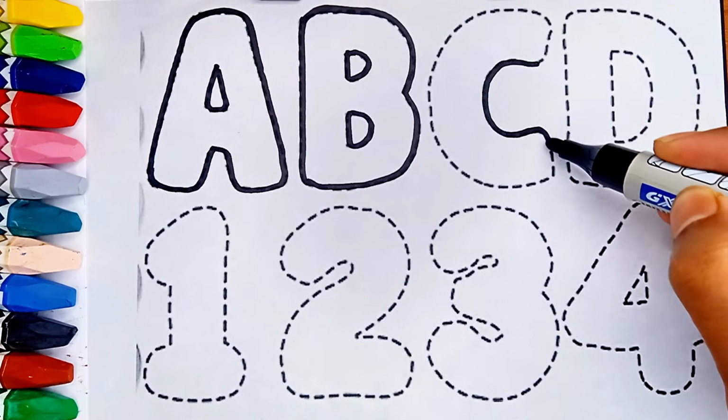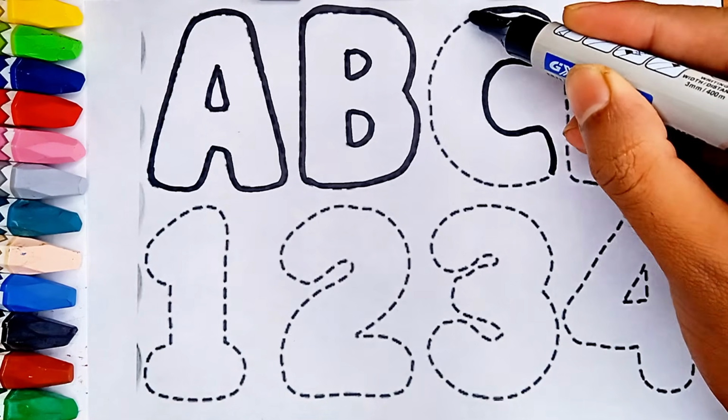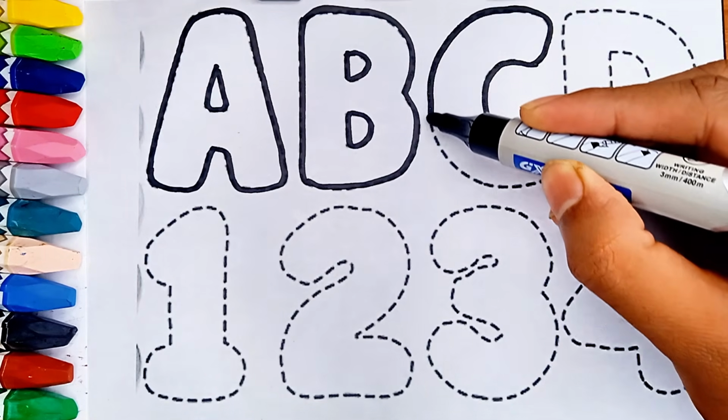Now I am drawing letter C. C is for cat.